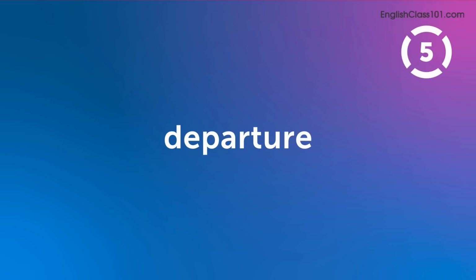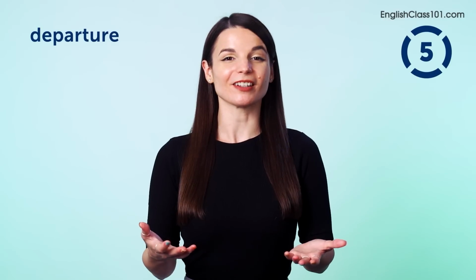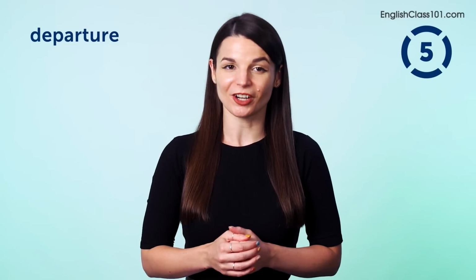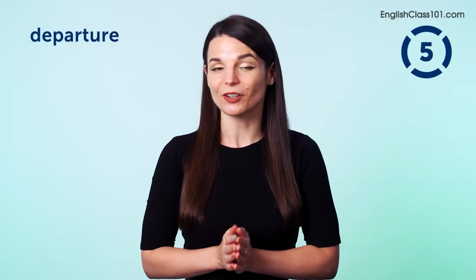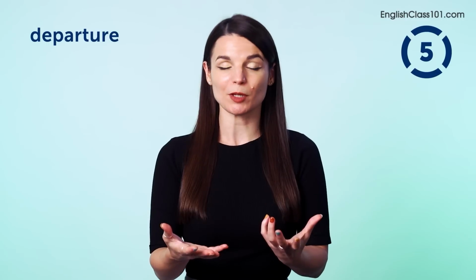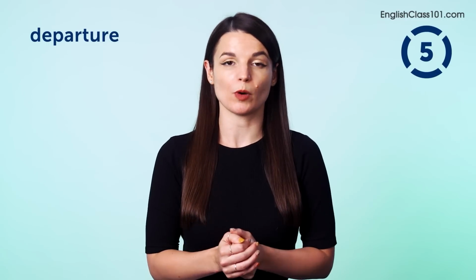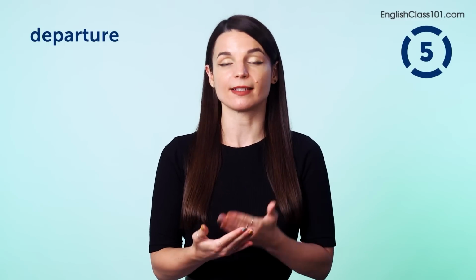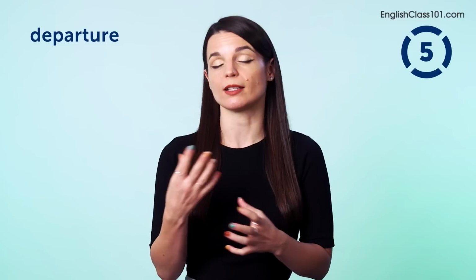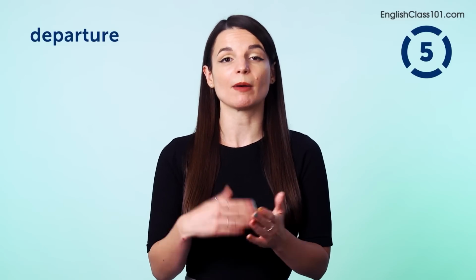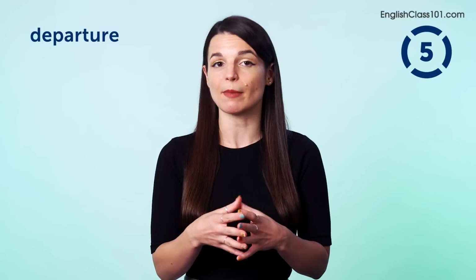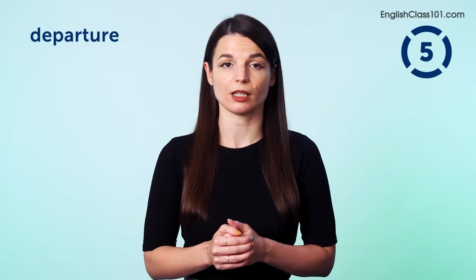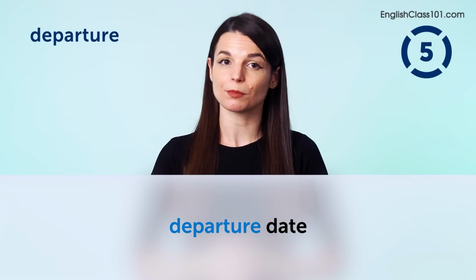Next is departure. So, departure refers to the time, usually, that you leave somewhere. We see this word a lot as part of a schedule. We can use departure with a time or a place to talk about the location or the time at which we leave someplace. So, for example, departure date.